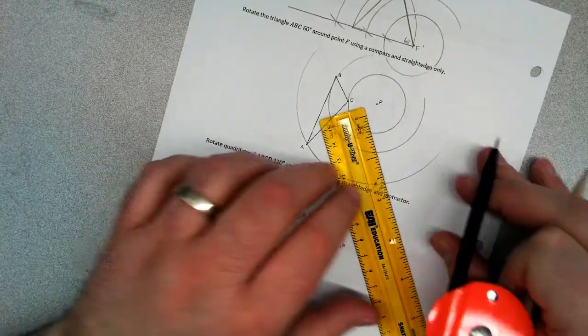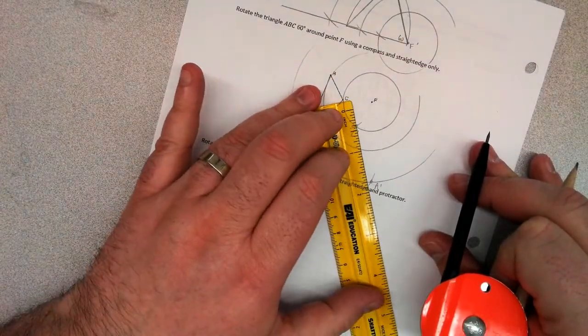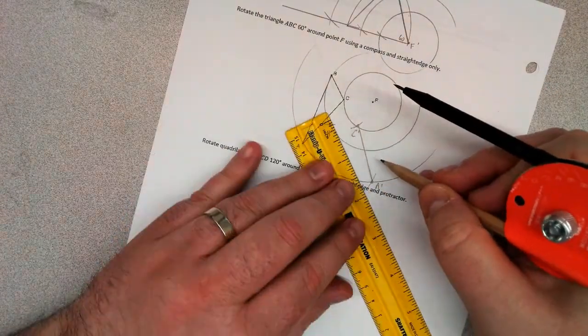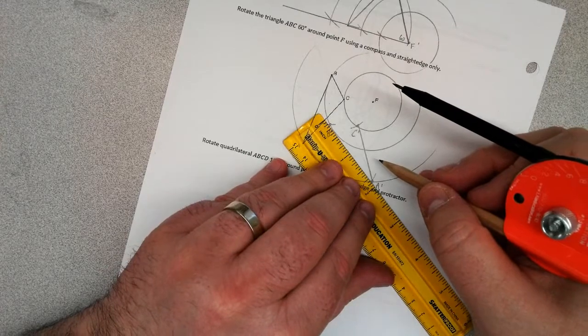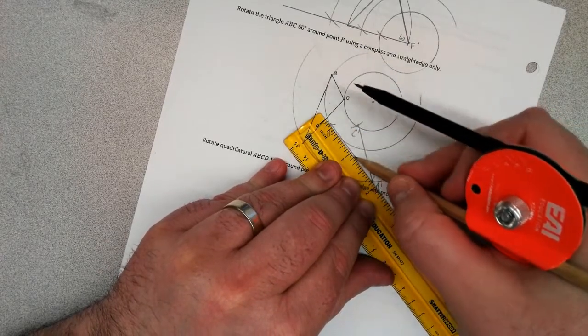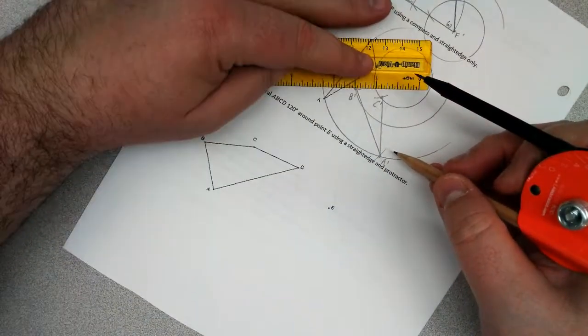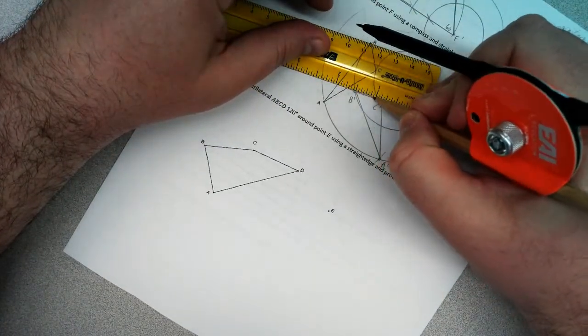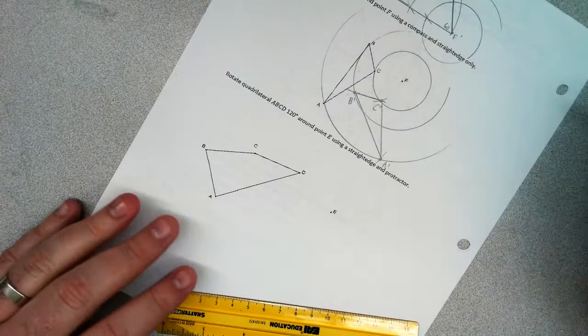And now, all I have to do is mark up the distance between C prime and A, B prime and A, and then B prime and C prime, and there's my image, 60-degree rotation.